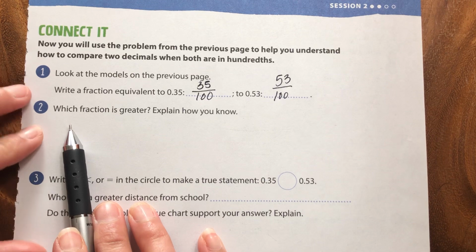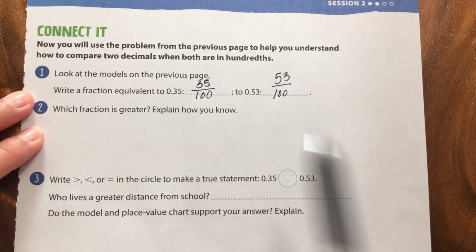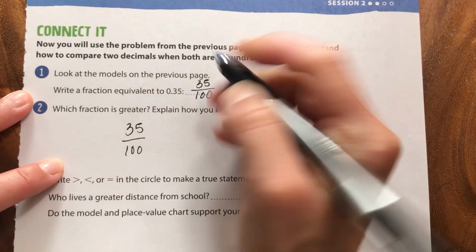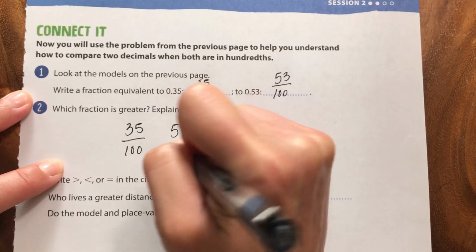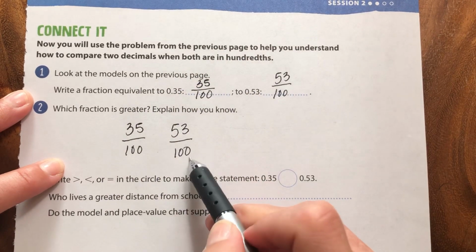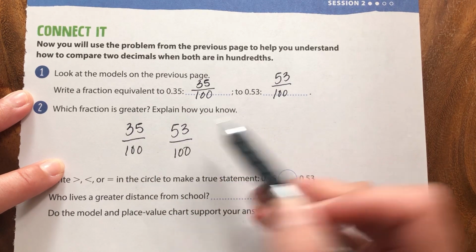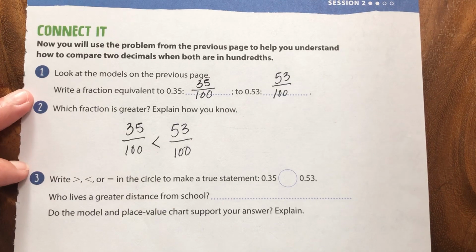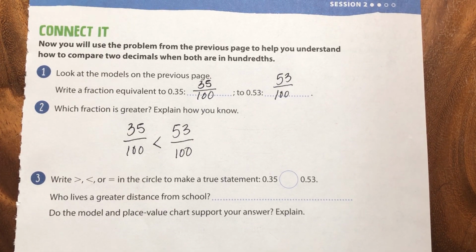And then number 2 says, which fraction is greater? And explain how you know. Well, when we are looking at these two fractions next to one another, because they have the same denominator, we simply need to look at the numerator to see which one is larger, and we can see that the 53 is larger than the 35.